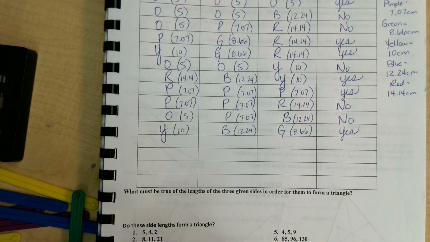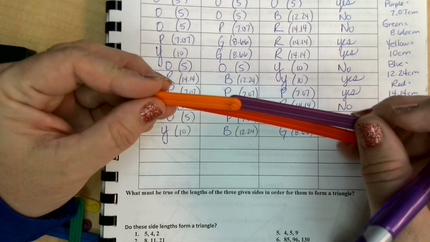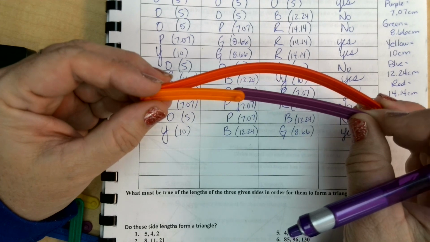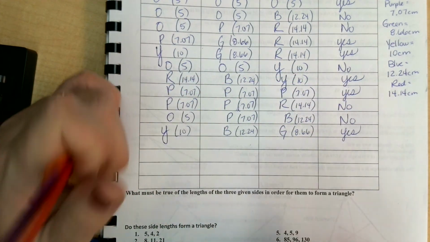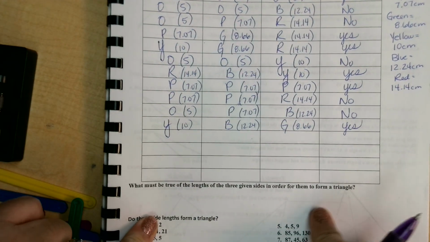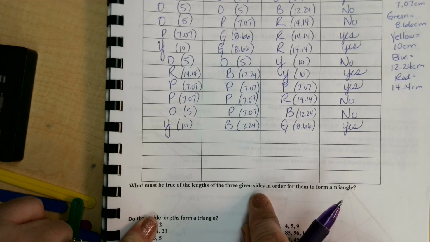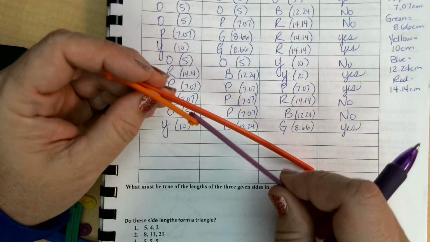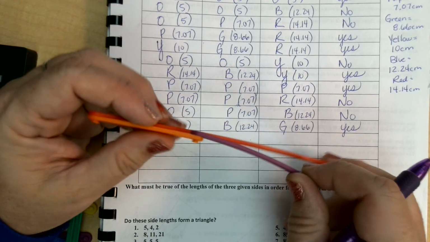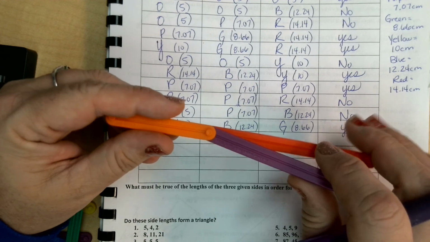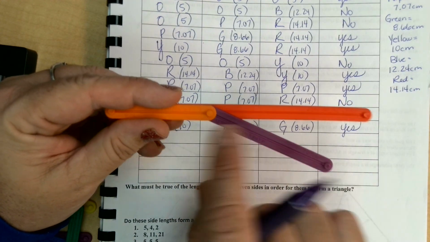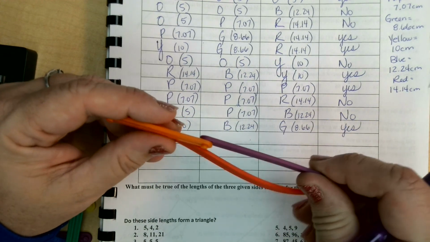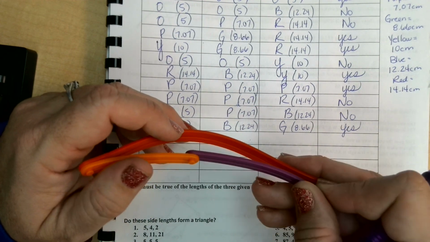I really like this one with the orange and the purple. I can't stretch it. It doesn't reach without creating this bend. So it's just not long enough. So how can I put that into mathematical terms? The two small sides need to be able to stretch to reach that third side. In math terms, if I add the two lengths of these small sides, it has to grow out to be long enough to reach.